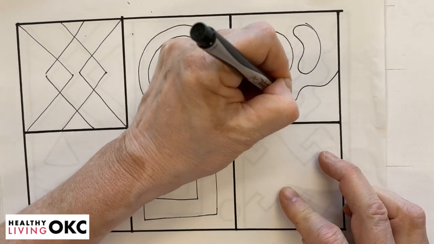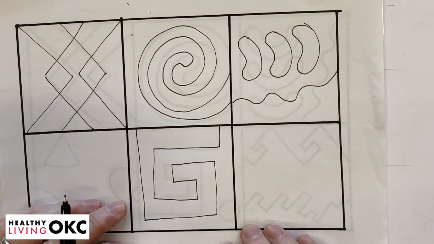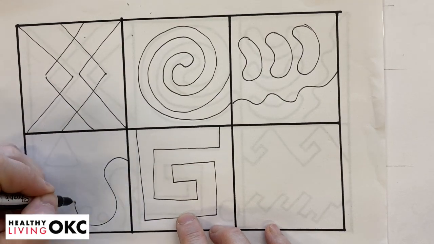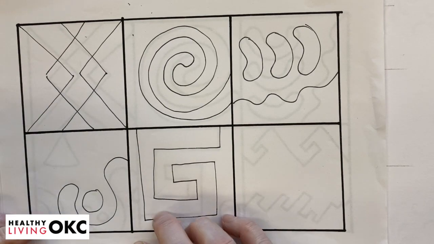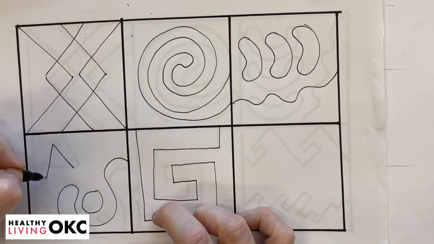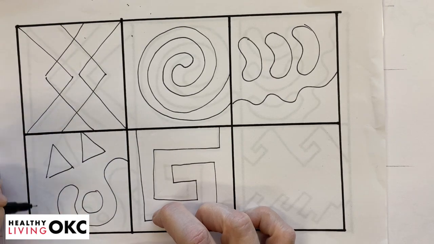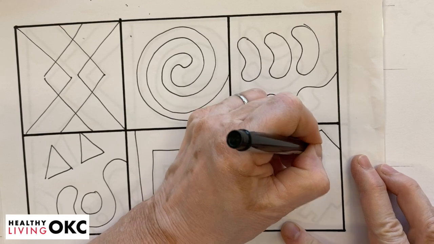Maybe a wiggly line. Any kind of shape that you want. I think I'm going to do kind of a curve and a circle. Maybe a triangle. So that you have just some shapes to work with.